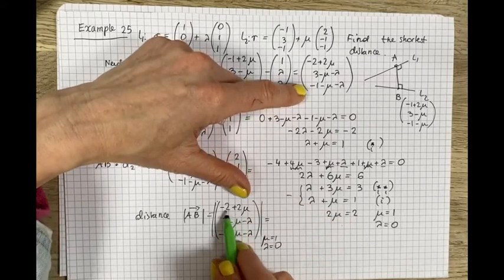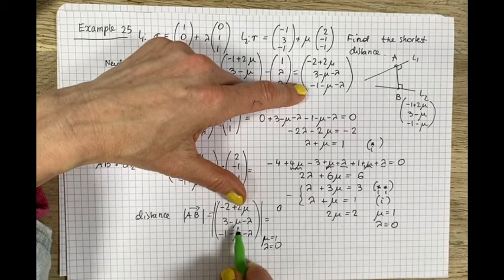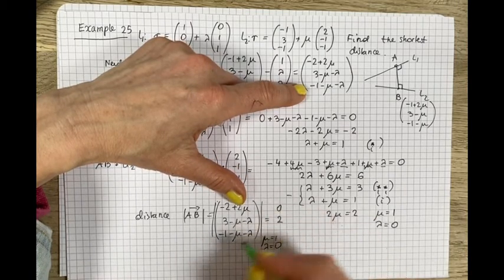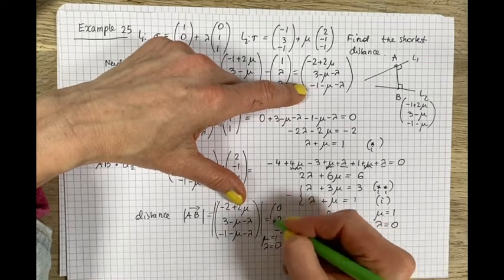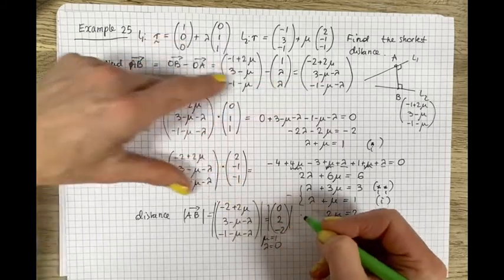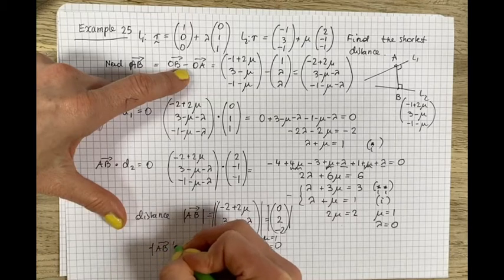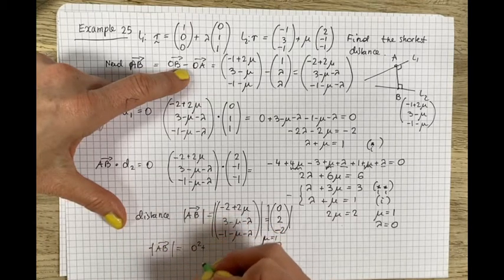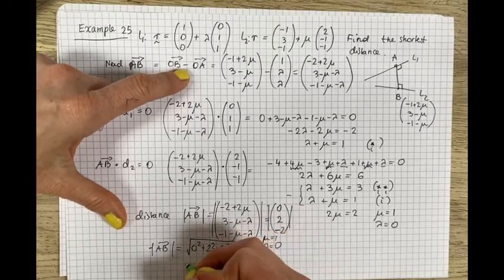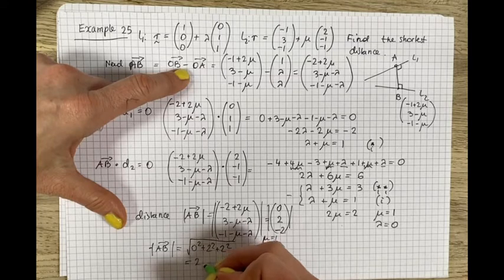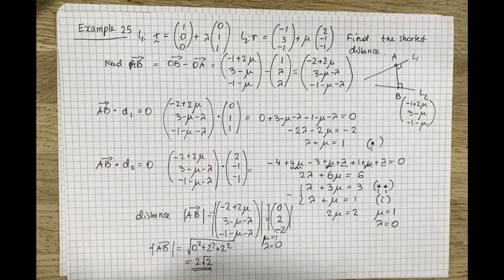So that gives me minus 2 plus 2, so it's 0. Minus 3 minus, that's 2. And then minus and minus plus 0, so it's minus 2. So modulus of AB is equal to the square root of 0 squared plus 2 squared plus 2 squared, which is 2 root 2. Excellent.